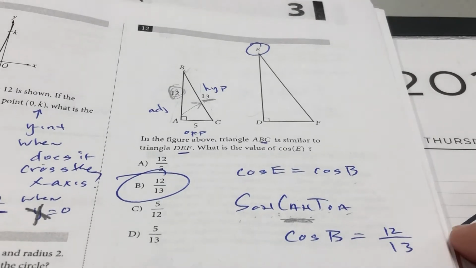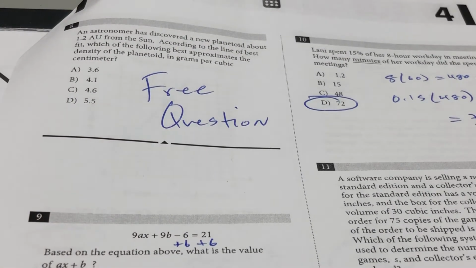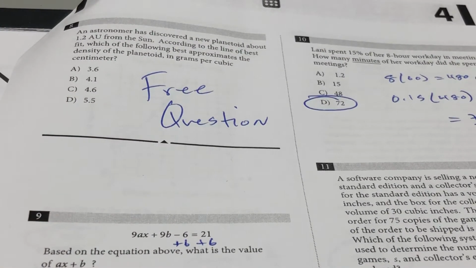All right, SOHCAHTOA, folks. We talked about number 8. Number 8's got to be a free question because I don't give you the info. That was used on number 7. I cut that off from you on this document. That's a free question. Right.